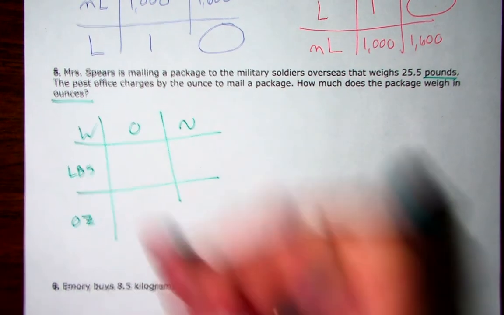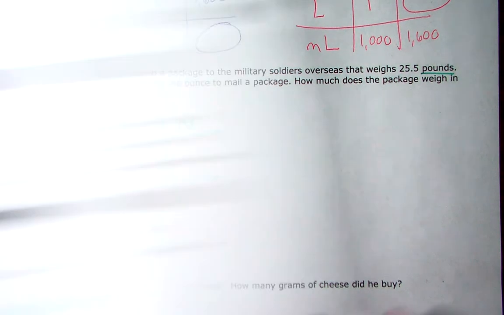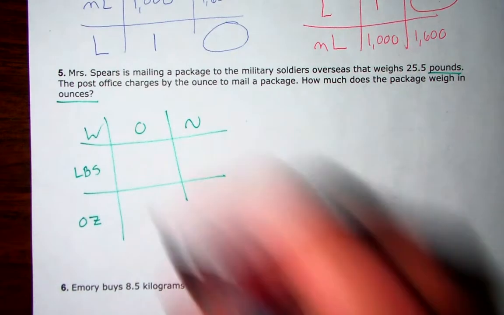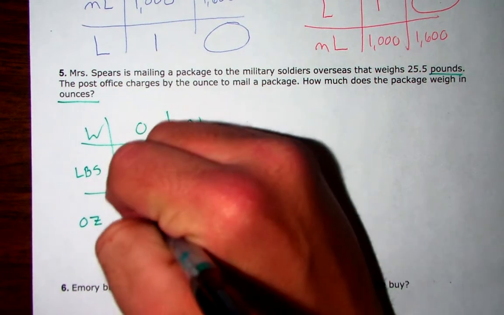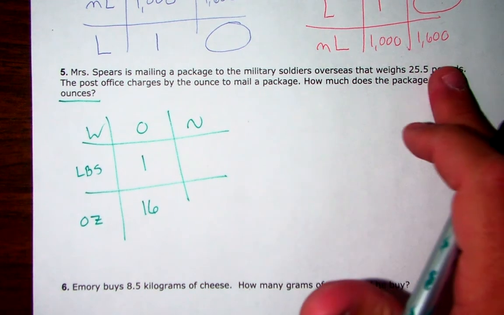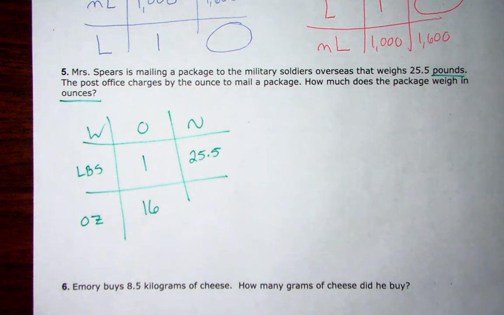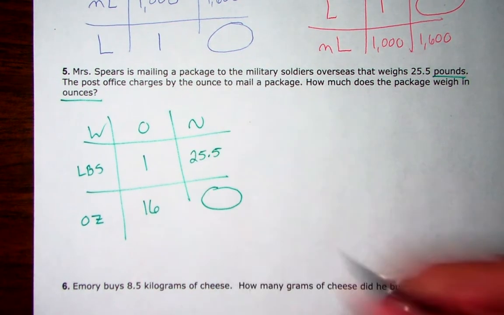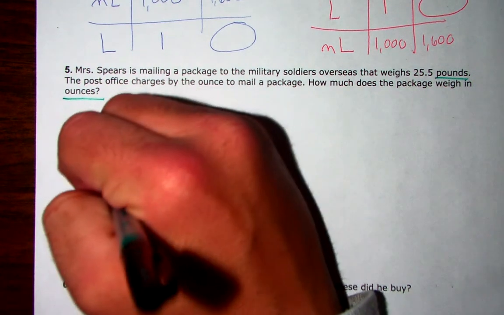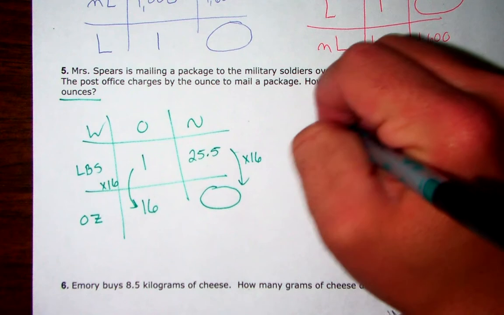Okay, well, we have it set up. We have my words, the original information from the star chart. Right here, 1 pound is 16 ounces. What's my new information? Well, the package weighs 25.5 pounds. So this is what we're solving for. How many ounces? Well, guys, how can you go from 1 to 16? You multiply by 16. So now what's 25.5 times 16?